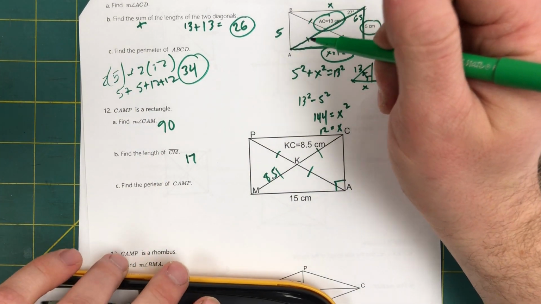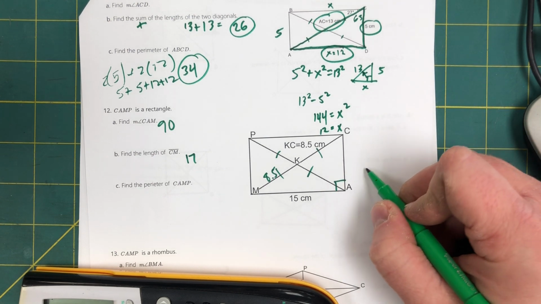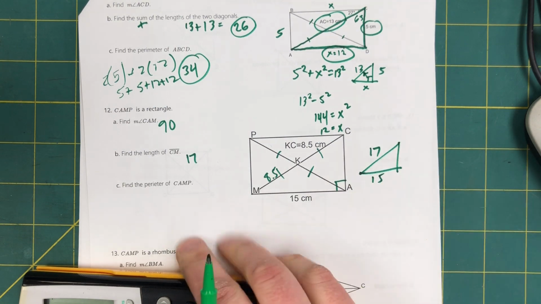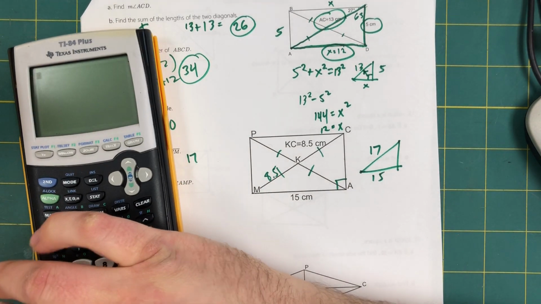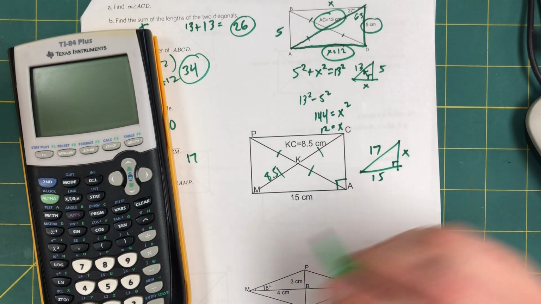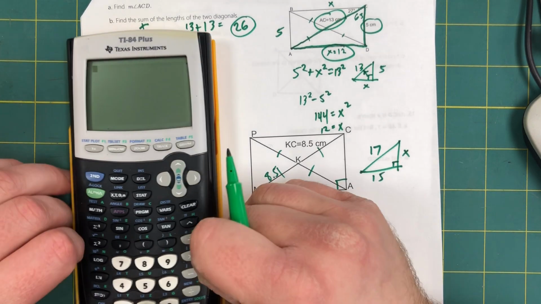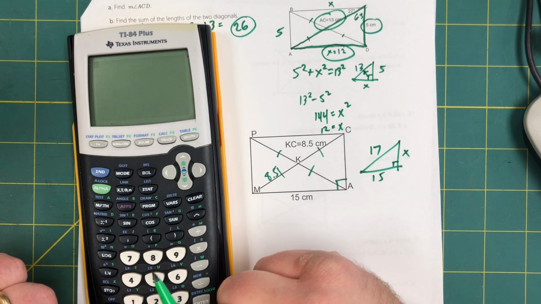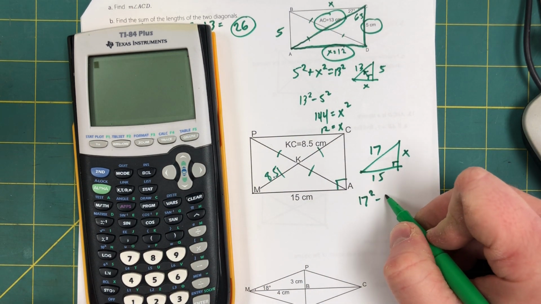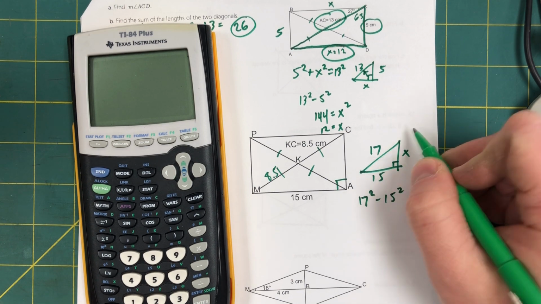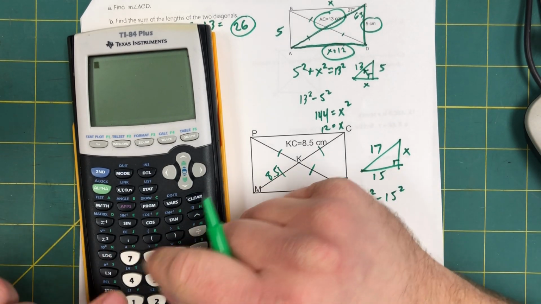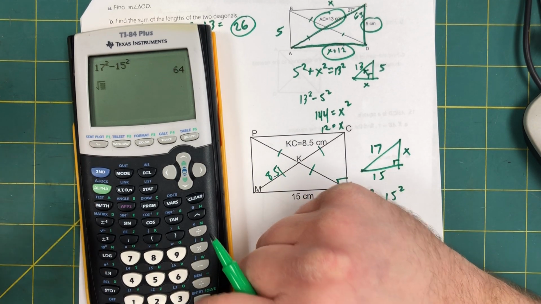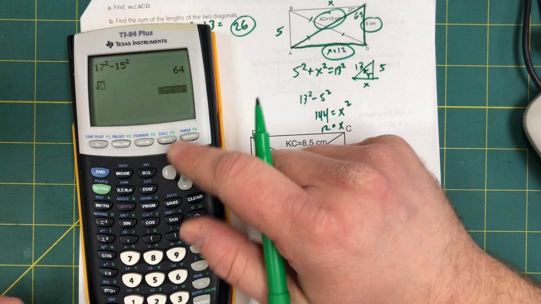Now we want to find the perimeter of CAMP. Hey, funny we should talk about Pythagorean triples. This is another Pythagorean triple. I already know the answer, just because I have memorized, not because I'm special. So this is where I'll do what? 17 squared minus 15 squared. Oh, sorry, because 17 is the hypotenuse. We would add them otherwise. Take the square root. I already know the square root of 64. Yeah, good job, dum-dum. All right.